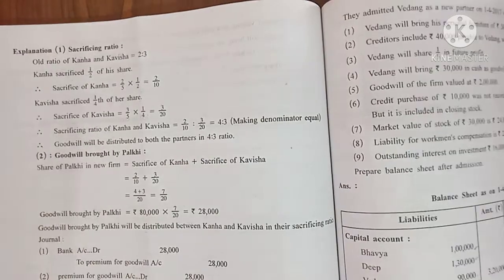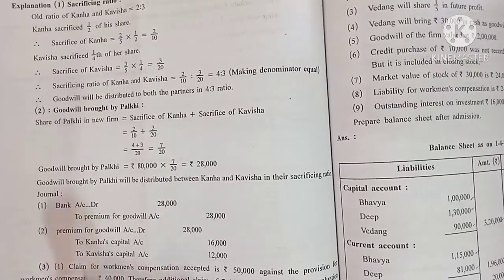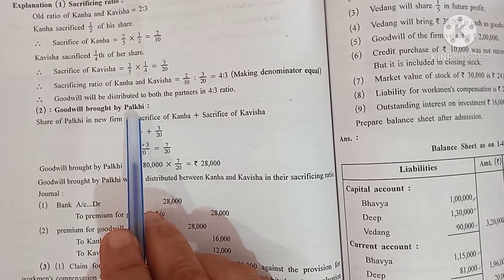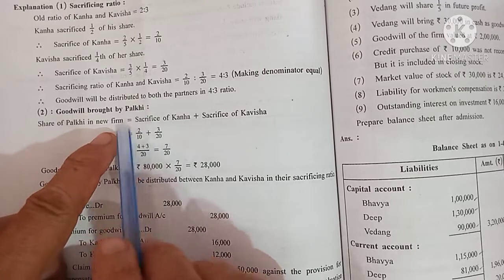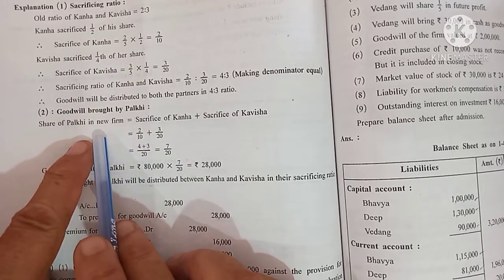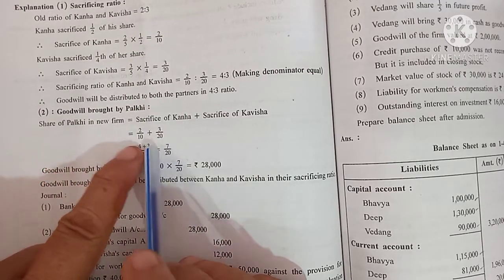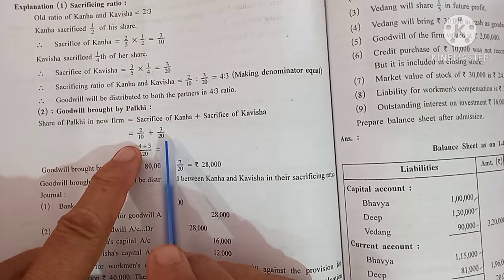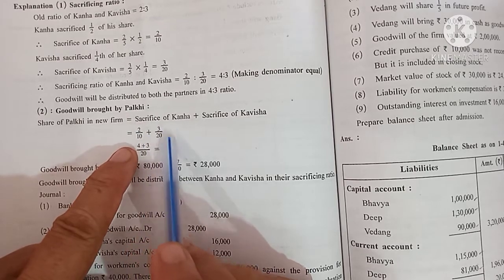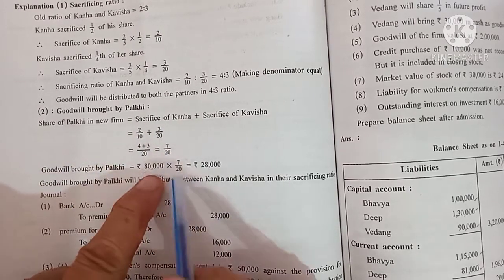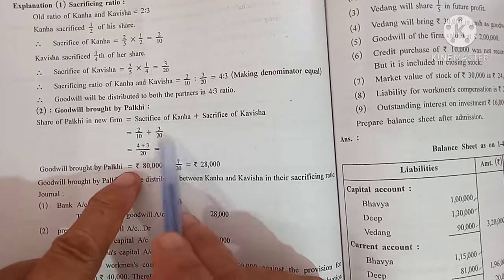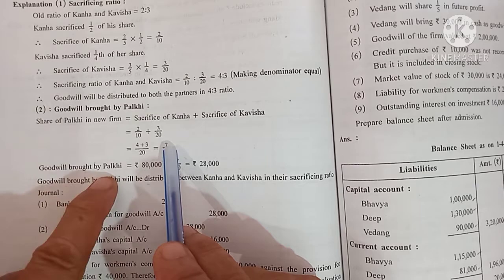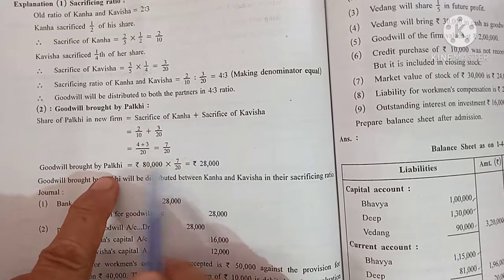Correct? Now, the amount of the goodwill you have to find out. Now who is coming new? P. Sorry, I am telling P. So P is coming, and P's share is how much now? P is getting 2/10 from Kanha and 3/20 from Kabisa. So 2/10 plus 3/20, if you add, you will get 7/20. 7/20 is the share for P, and P will give 7/20 of 80,000.